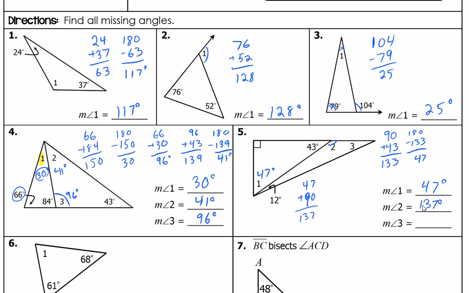Now I have two options on finding angle 3. I can either look at the triangle with the angle of 12 and then 137 degrees and then add those and subtract from 180, or I can look at this whole thing as a whole, do 47 plus 12, which would be 59, plus 90, and then subtract that from 180 as well.